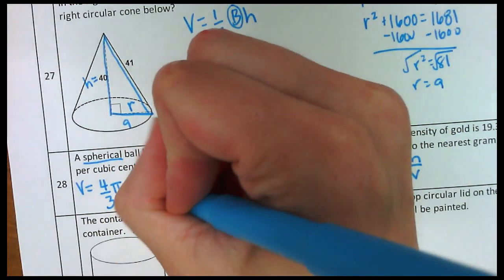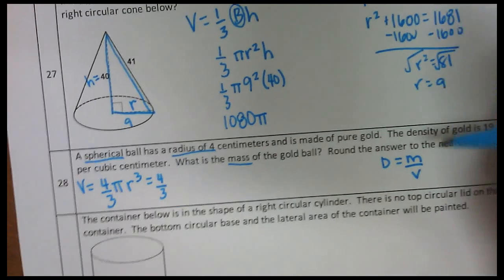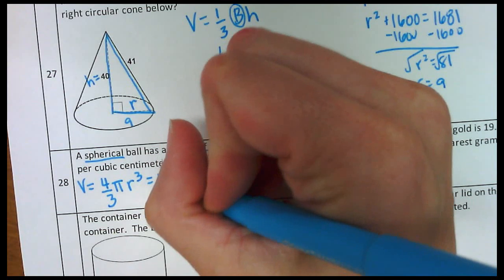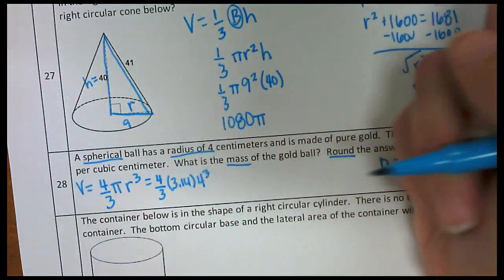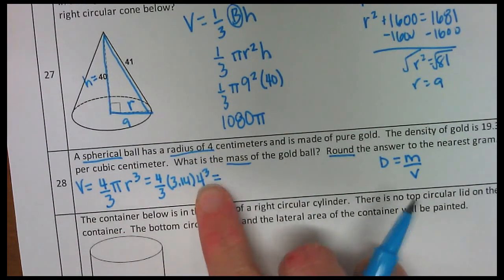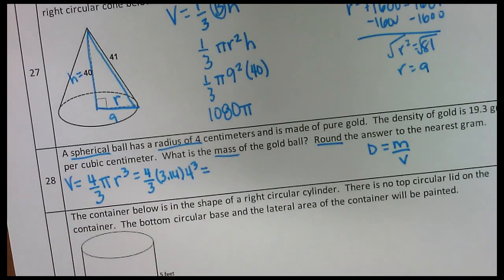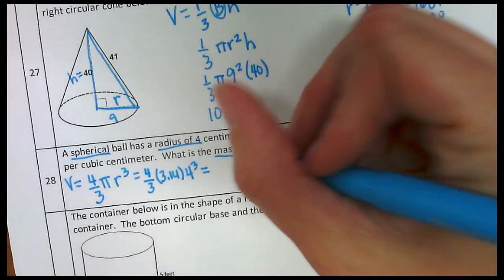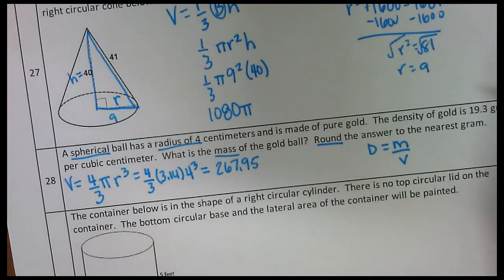So for this one first, I'm going to plug in 4/3. Because this is telling me to round, I'm going to go ahead and hit 3.14 for pi. And I'm going to have 4 to the 3rd power. Order of operations, so I should do my exponents first. So when I do 4 to the 3rd power, that's 64. And I'll do 4/3 times 3.14 times 64. I'm going to get 267.95.